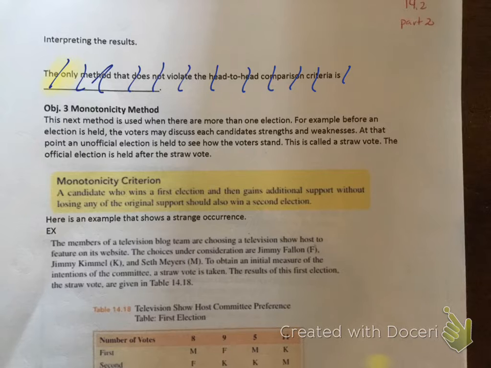We're going to check on objective number 3 here, the monotonicity method. This next method is used when there is more than one election. For example, before an election is held, the voters may discuss each candidate's strengths and weaknesses. At that point, an unofficial election is held to see how the voters stand. This is called a straw vote. The official election is then held after the straw vote. So this is just an example where we would use more than one election.